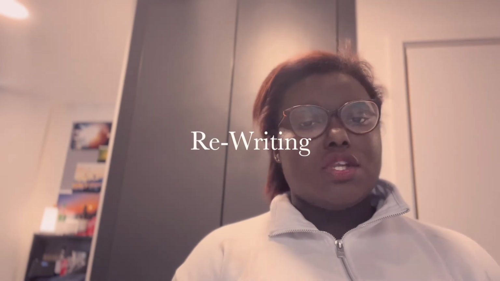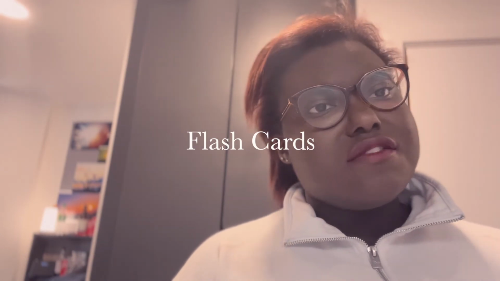Rewriting your notes using look, cover, and write is an easy and efficient way of getting the material in your head. Creating buzzword flashcards with as limited information as possible is also another effective way of revising as it helps you to think more on the spot.